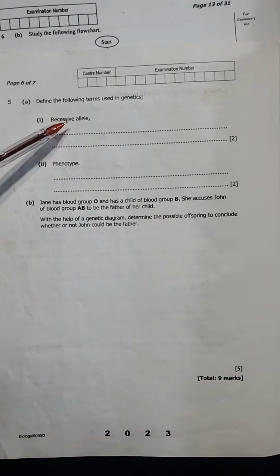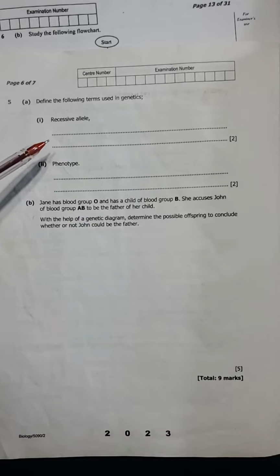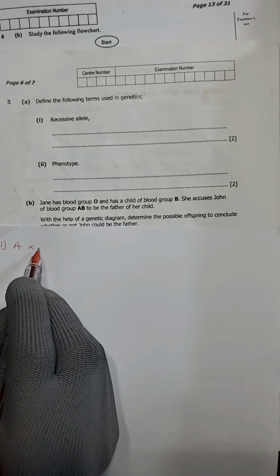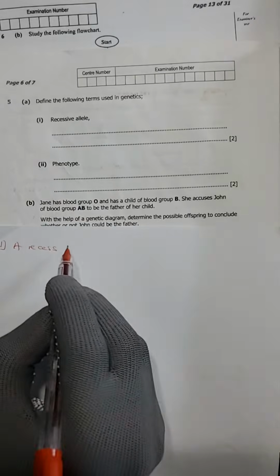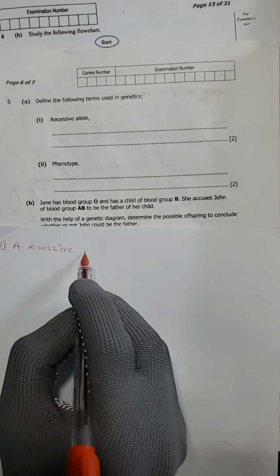A recessive allele is one that is overshadowed in the phenotype by the presence of a dominant allele. Let me just write this one on a plain paper.